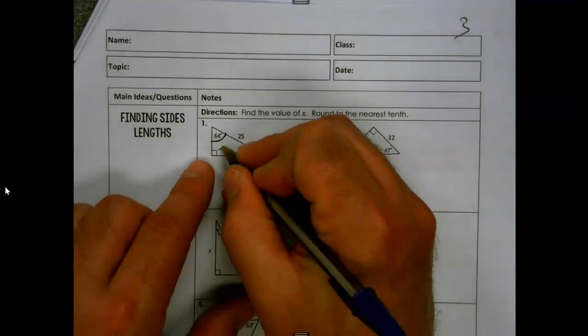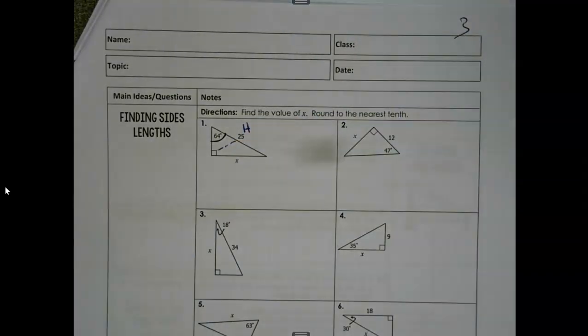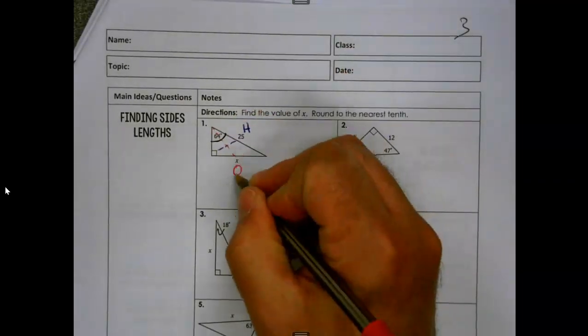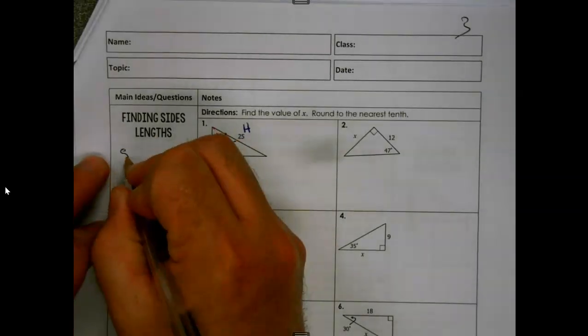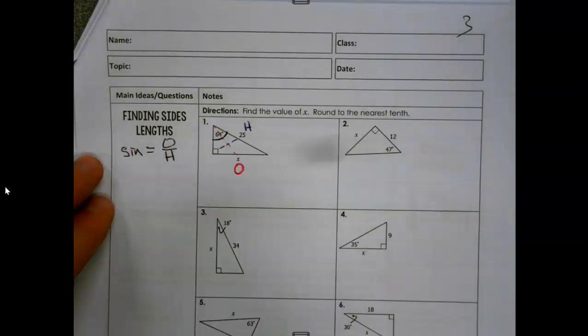I notice I have the hypotenuse, because I have the side across from the right angle, and I have the side that's opposite from the angle they gave me, the 64. So if I have to flip back and forth a little here, it's okay. But I'm just going to jot these over to the side so we don't have to flip all the time.